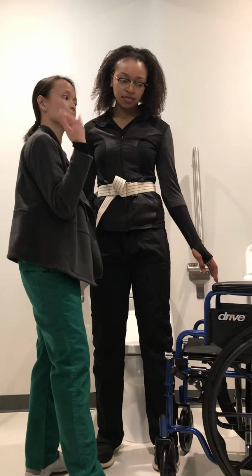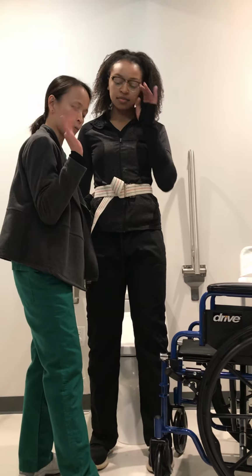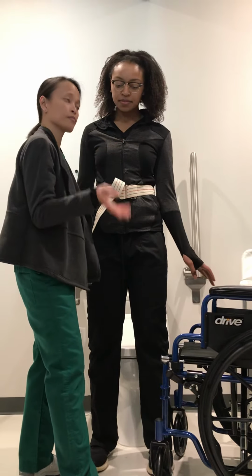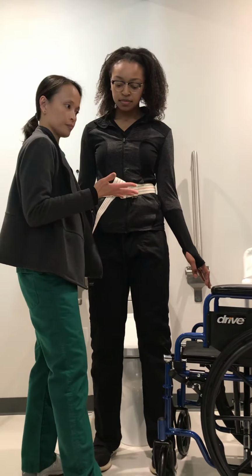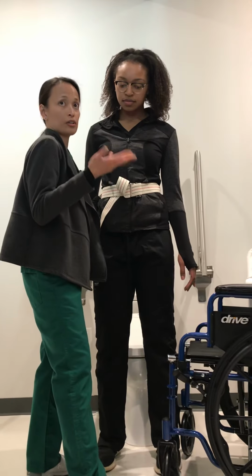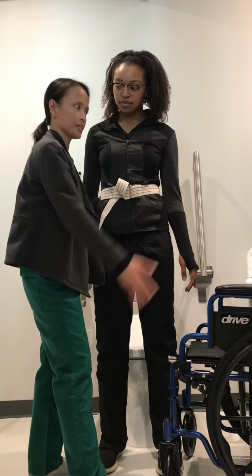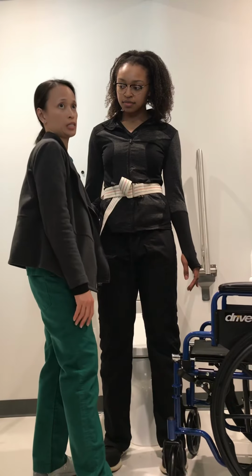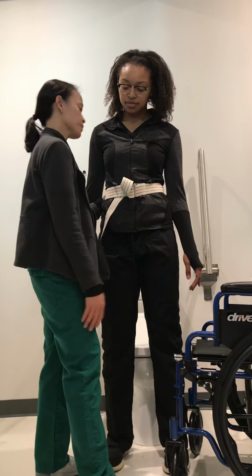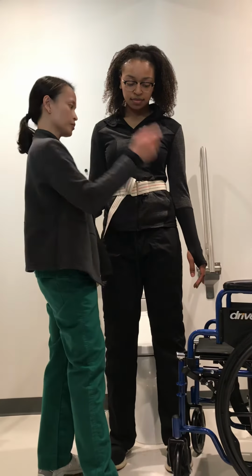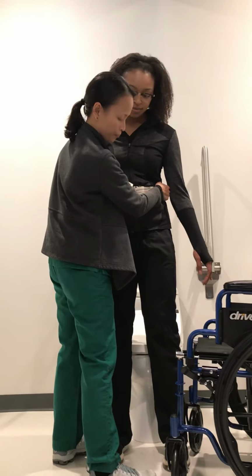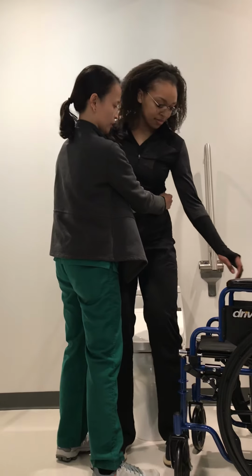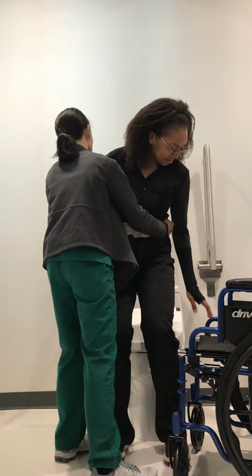So when you're assigned to a hospital or SNF and you're doing transfers, it's probably a good idea to have your gloves on, so you're ready to jump in and help the patient if needed. Let's say she has her pants down, then that's when you can instruct her to sit down. Reach back and slowly sit down.